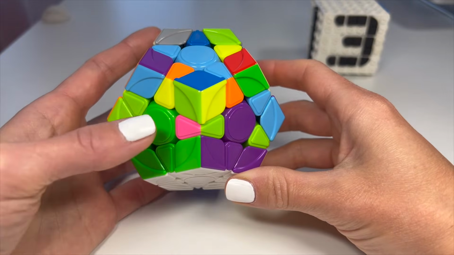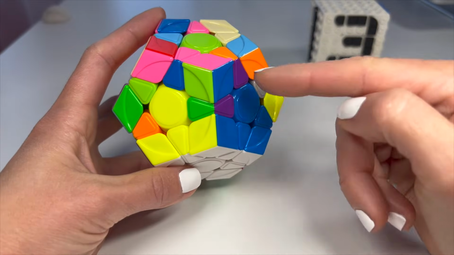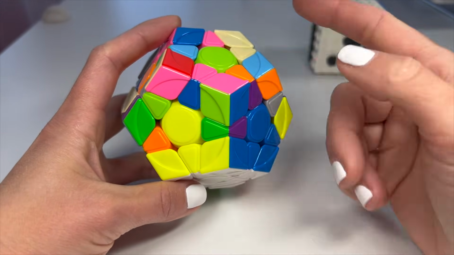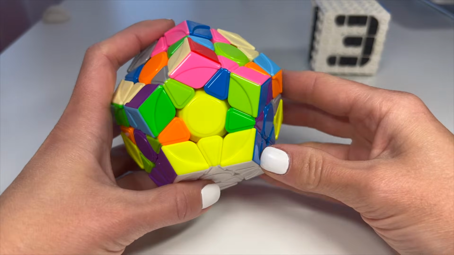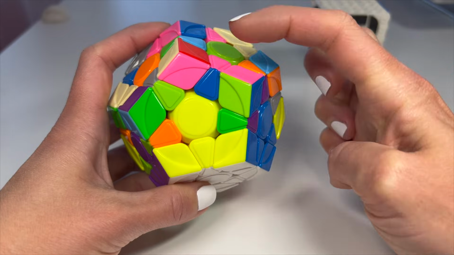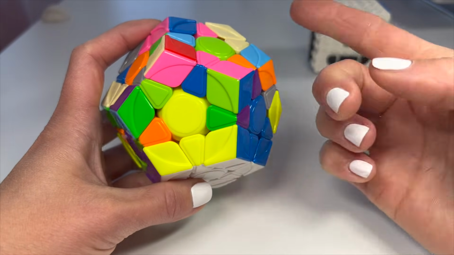Now we should solve this green-purple edge. Let's find it. The edge is over here. First, we should take it from this spot. We just place this edge to the right, and this green-purple edge we will get on the top.